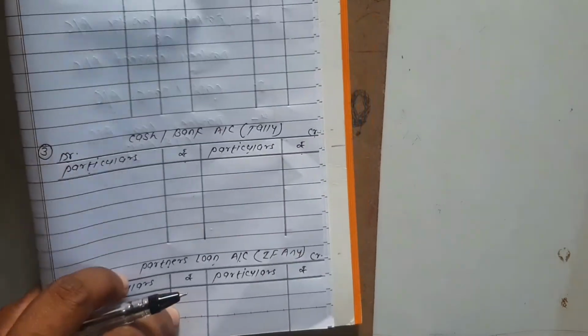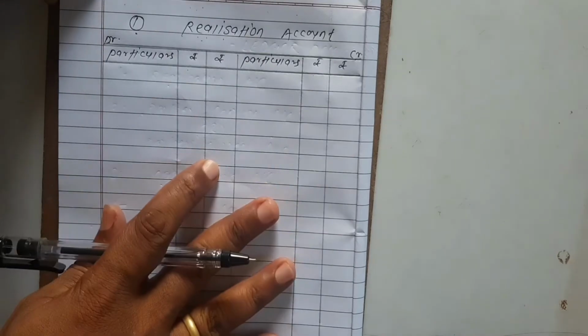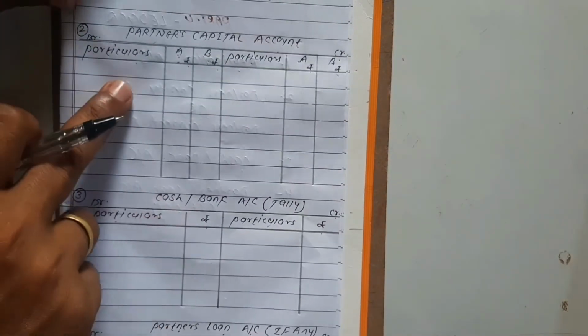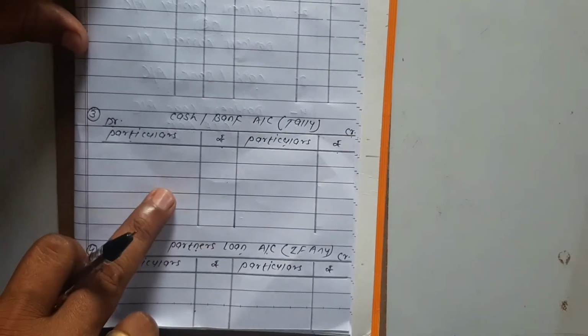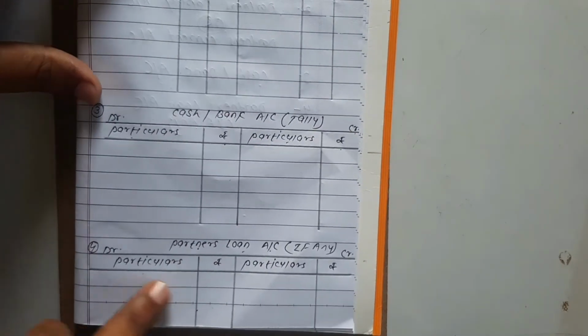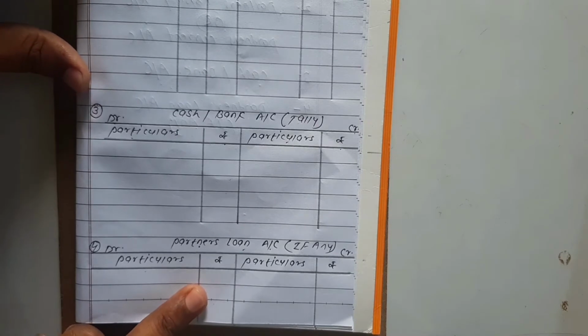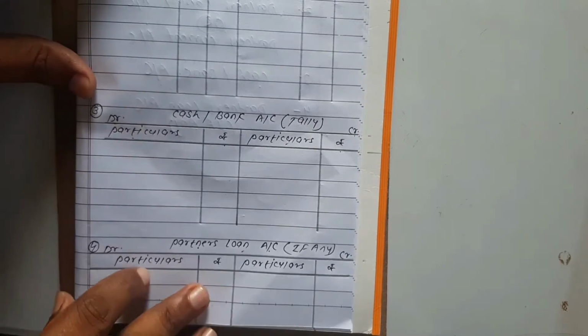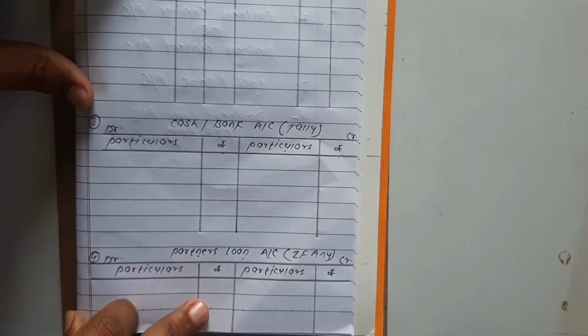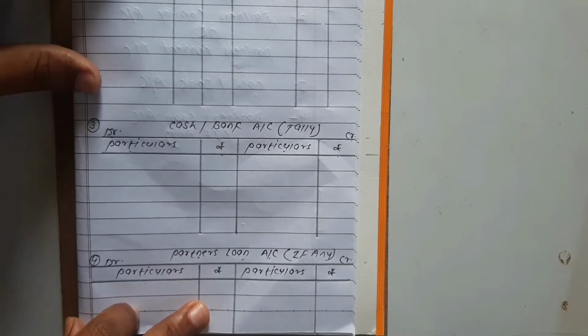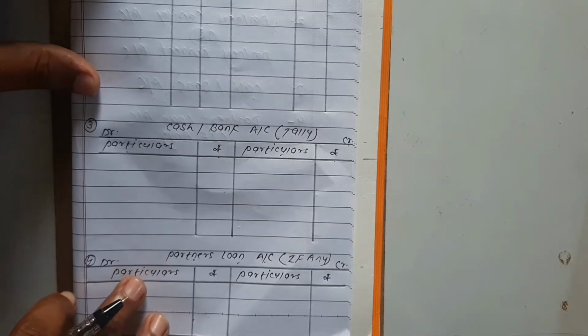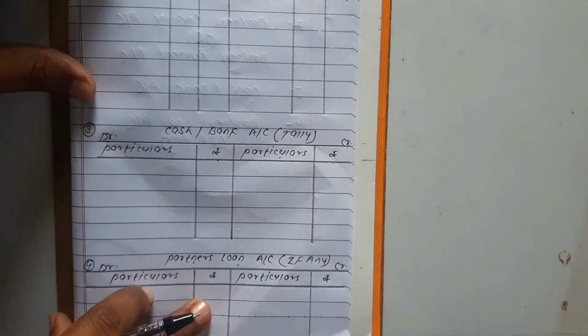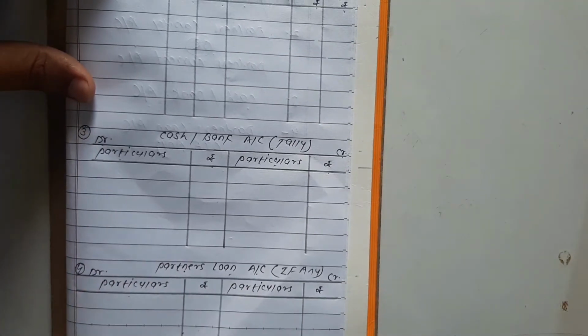Okay. So this was just the format of this one, the realization format. Then number 2, the partner's capital account. Number 3, cash or bank account. And number 4, the partner's loan account. Okay. And now after this, I'm going to tell you how to write and what are the different steps to be taken to solve your problems. Now let's see.